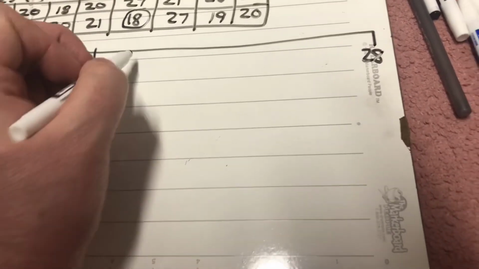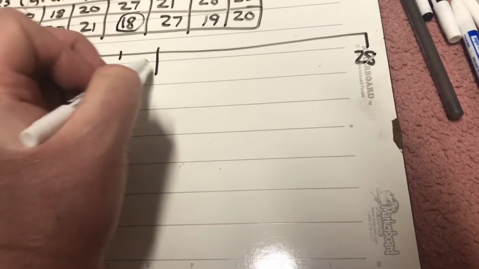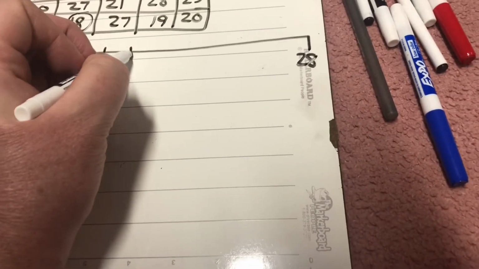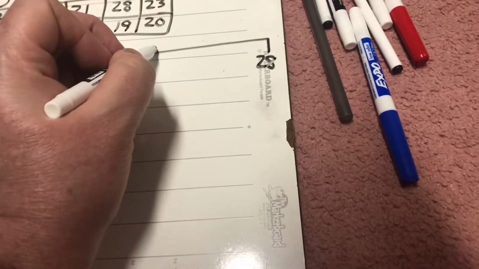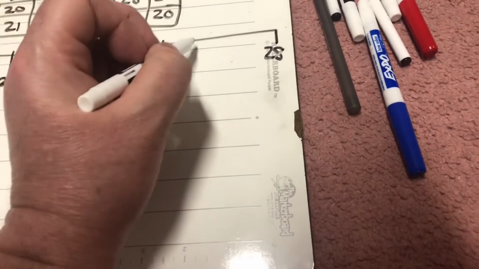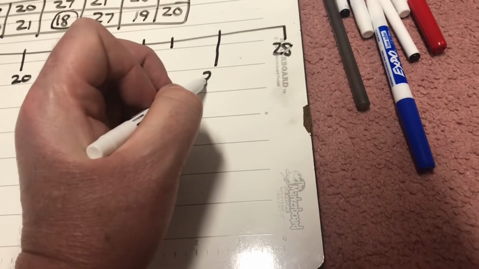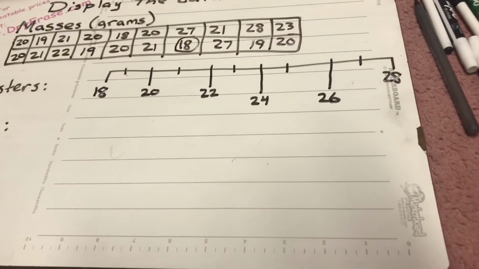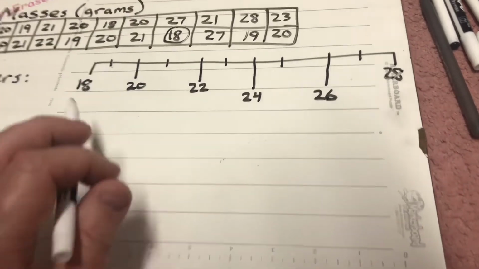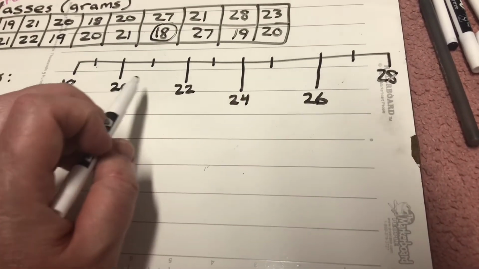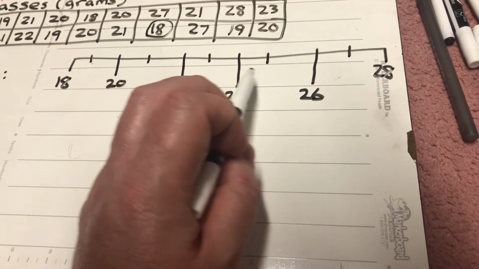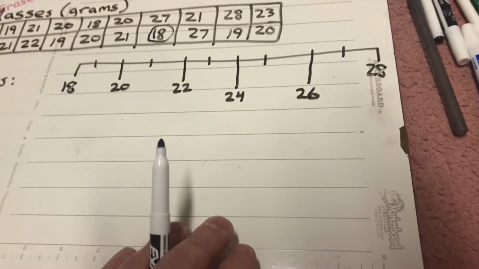That's 20. 21. 22. 23, 24, 25, 26, 27. So not totally even, but you get the idea. And then each of these are the odd numbers, 19, 21, 23, 25, 27.